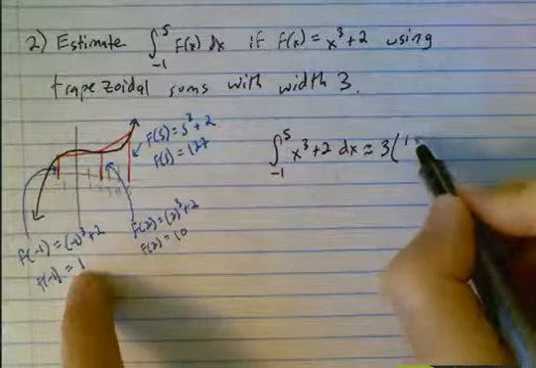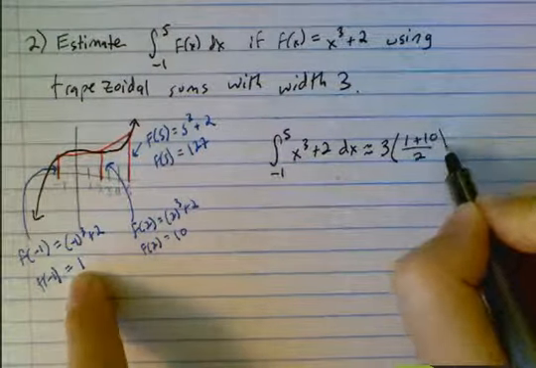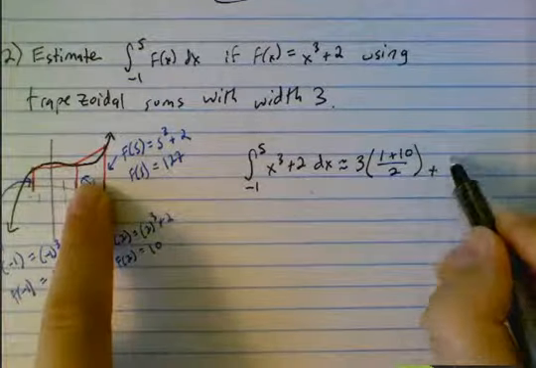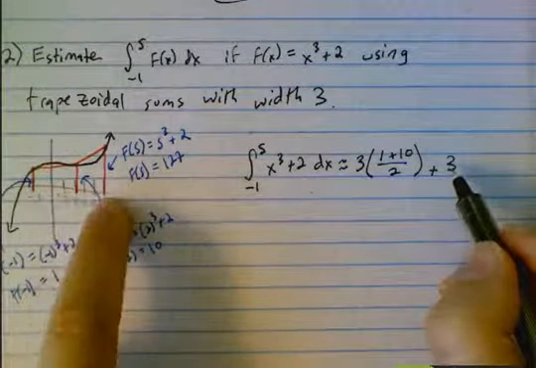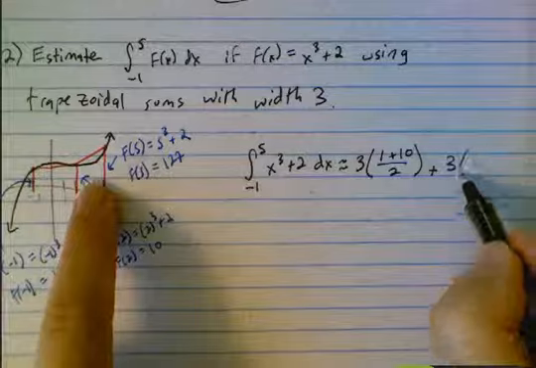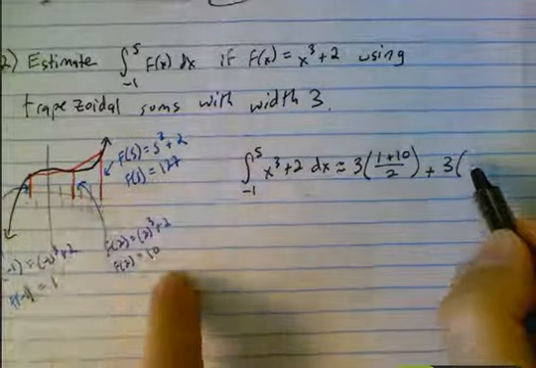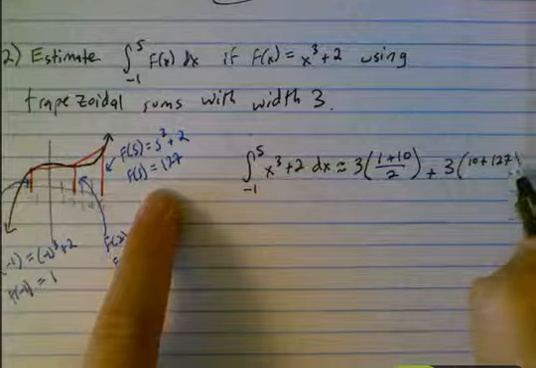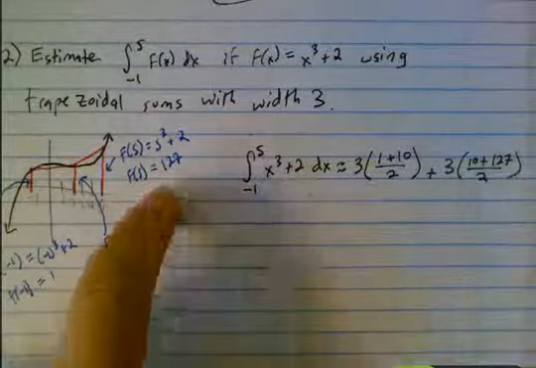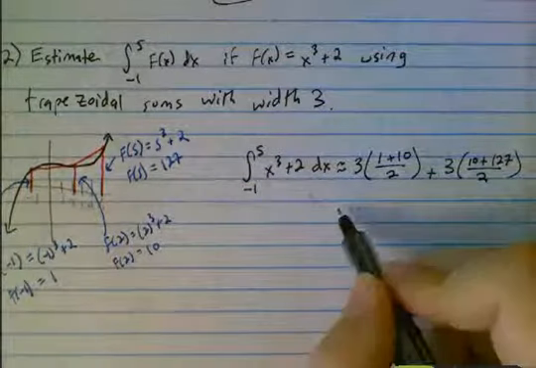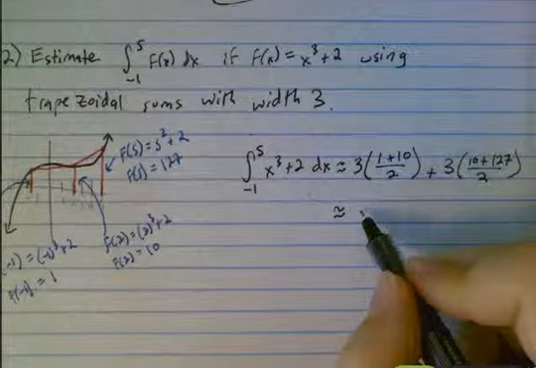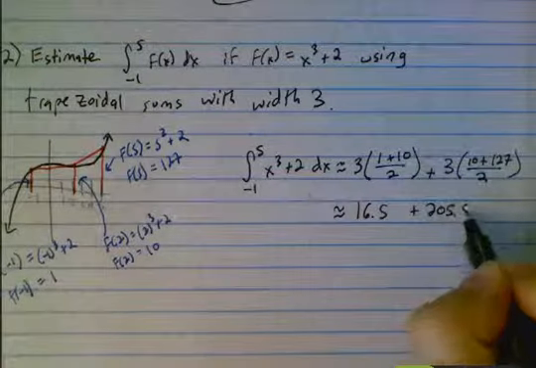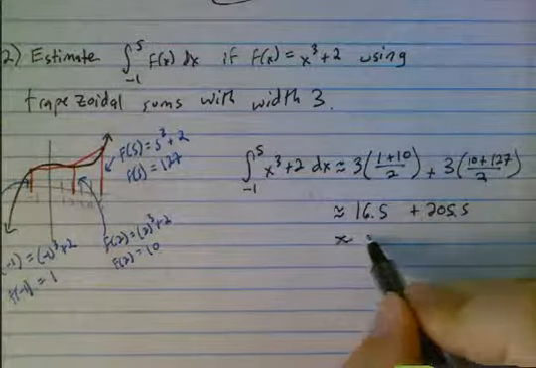So 1 plus 10 over 2. And then same thing for the second trapezoid. This width down here is 3. Height 1 is 10. Height 2 is 127. Divide by 2. When we do all that, we end up with 16.5 plus 205.5, or approximately 222.